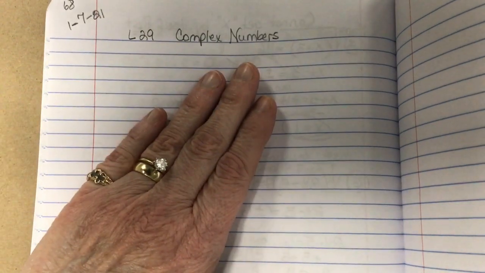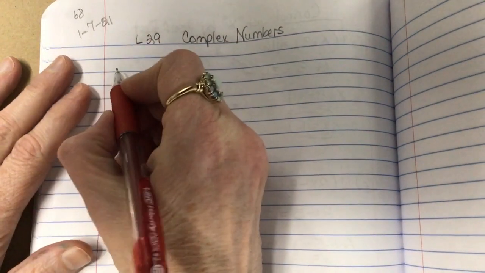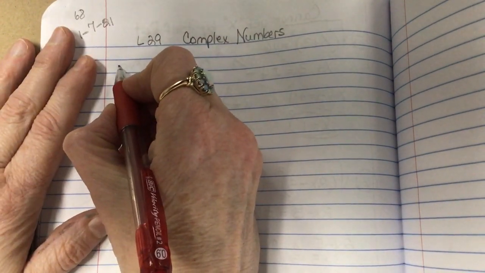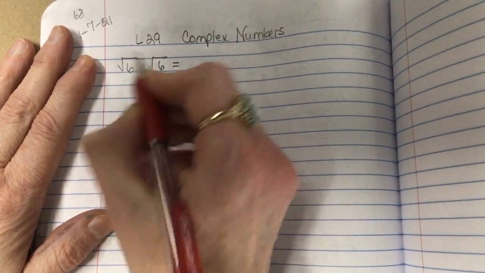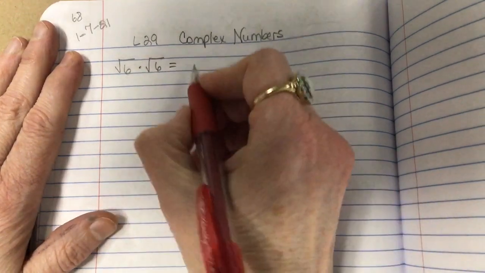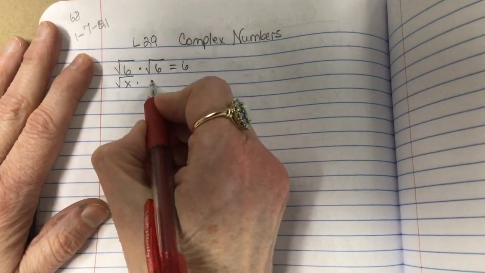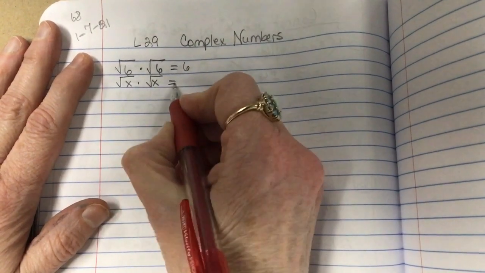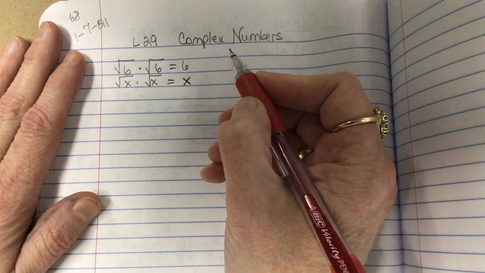Now let me show you where complex numbers kind of start. If I have the square root of 6 times the square root of 6, what is that equal to? It's equal to the square root of 36, which is 6. I think we all agree with that. Now, is that true with variables? Square root of x times square root of x, is that going to be just x? I think we agree with that. Square root of x squared is x.